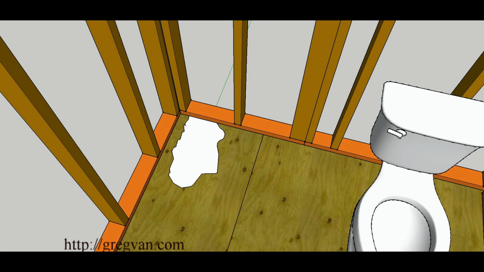And I don't really have a hole. A lot of times you're going to have a pre-cut hole in the plywood where the drain goes into the subflooring and takes it away to the sewer or the septic tank.